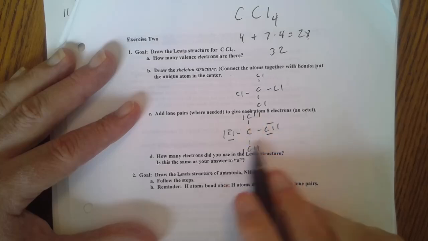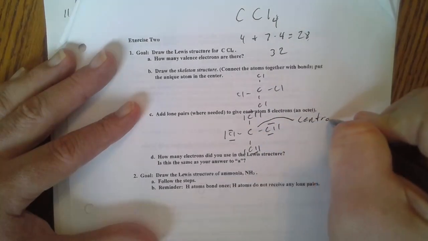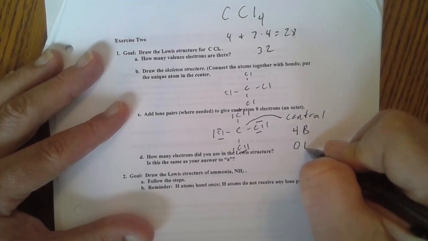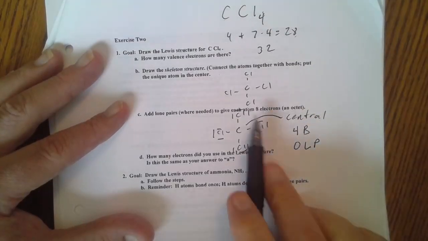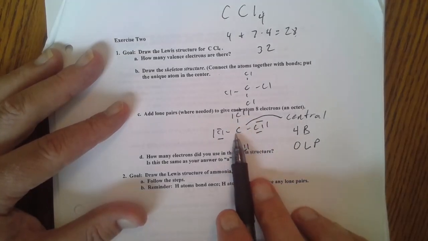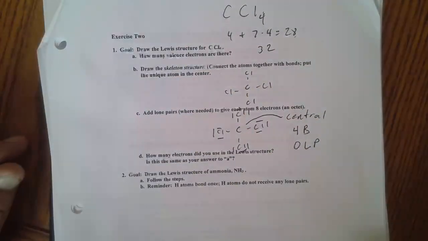The bonds are the ones that are shared. A lot of the time we just talk about the central atom, and it has 4 bonds and 0 lone pairs on it. Each of the other ones has 1 bond and 3 lone pairs, but when we're talking about a shape, which we're going to get to later, all we care about is the central atom.